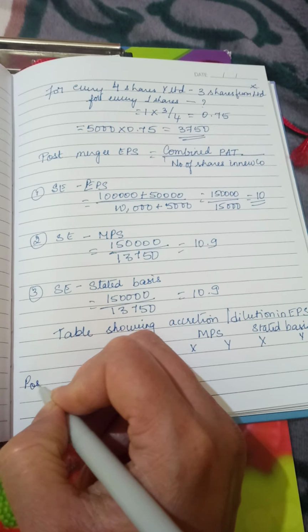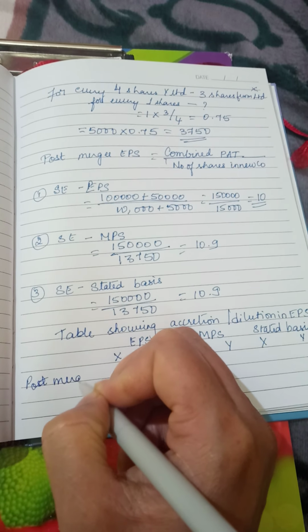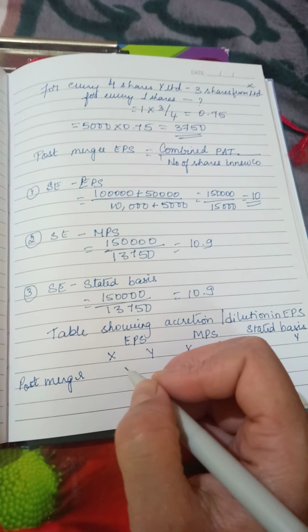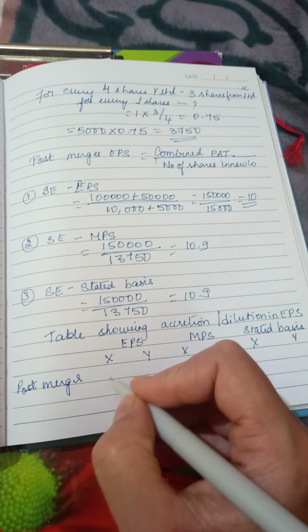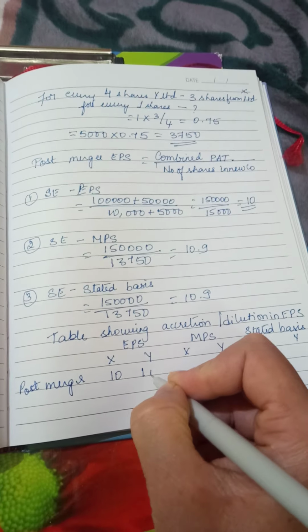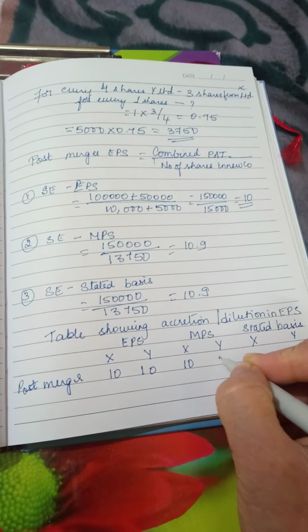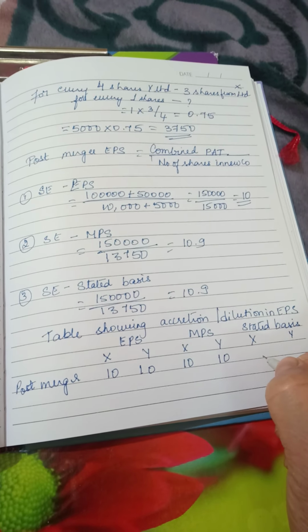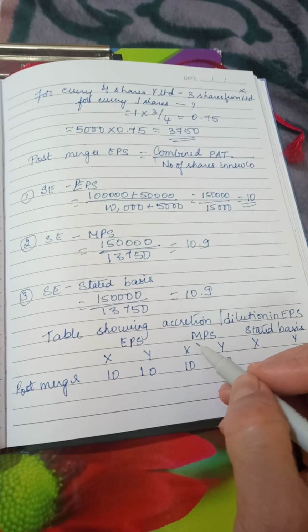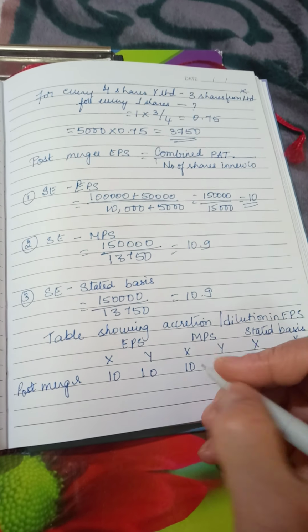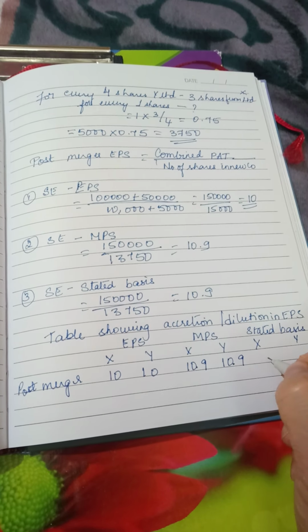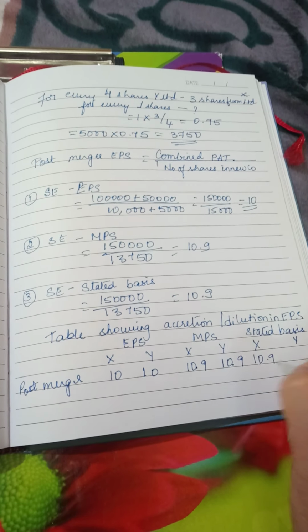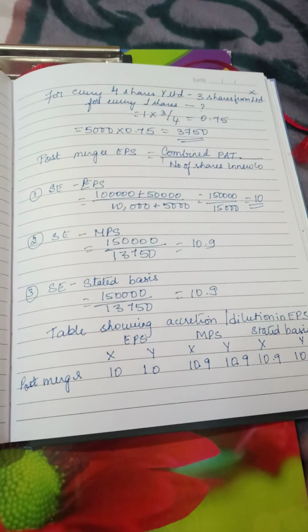So post merger EPS, in the first case it is 10 rupees. For both companies it will be same, so we are writing same 10 rupees. And in case of your MPS it is 10.9, and in case of stated basis also it is 10.9.